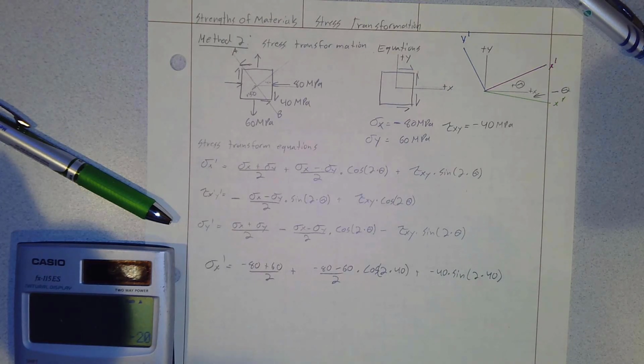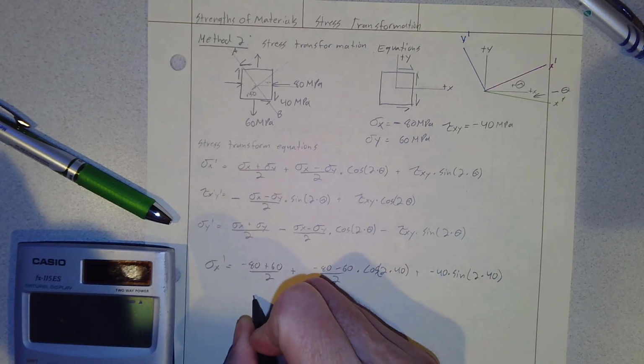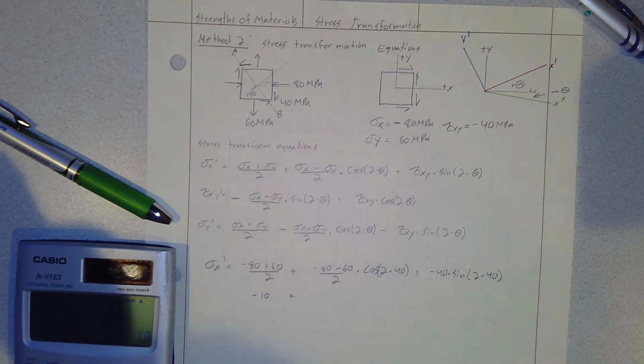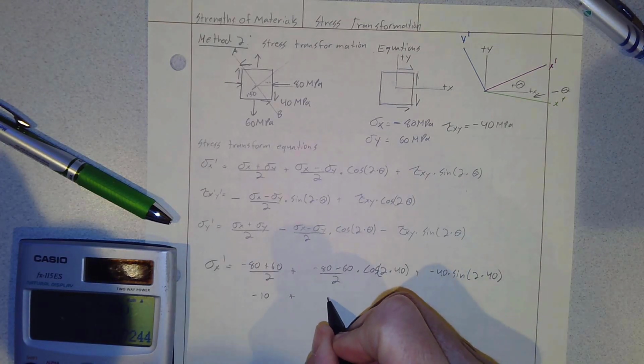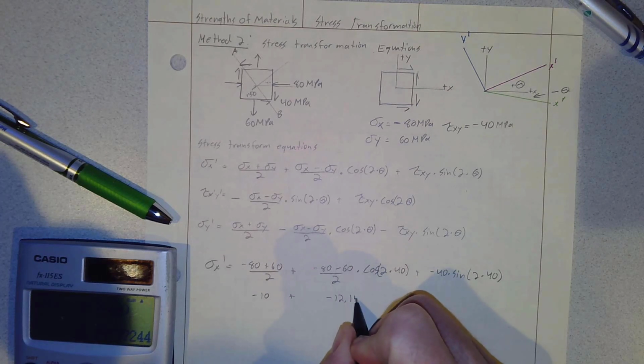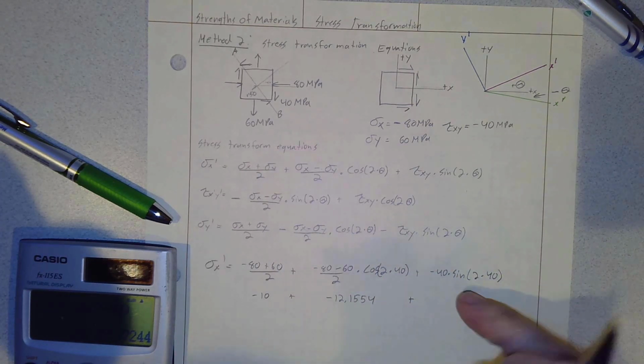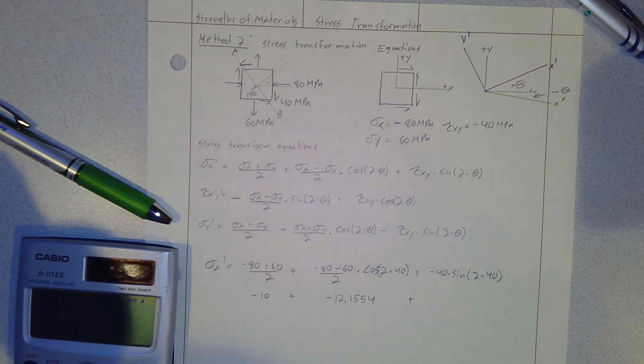So we get negative 10, and then plus the result of this one, which is negative 80 minus 60 divided by 2, times cosine of 2 times 40. That's negative 12.1554, plus negative 40 times sine of 2 times 40.